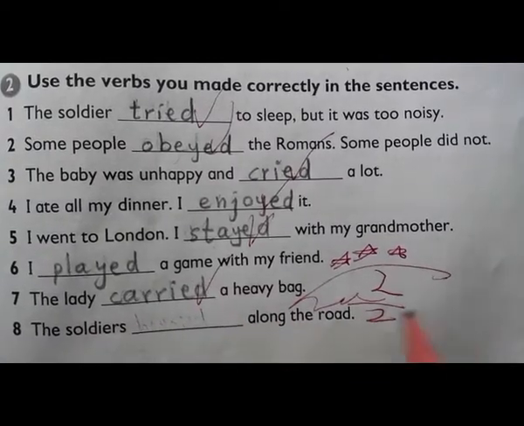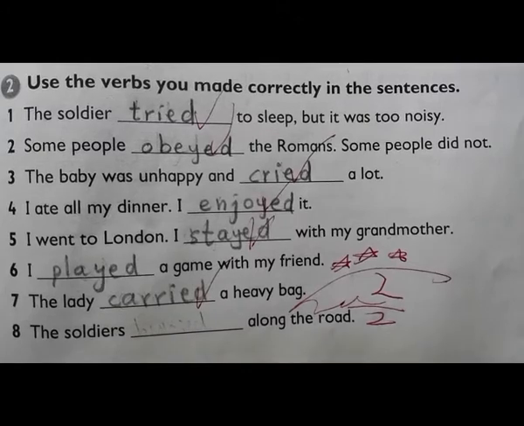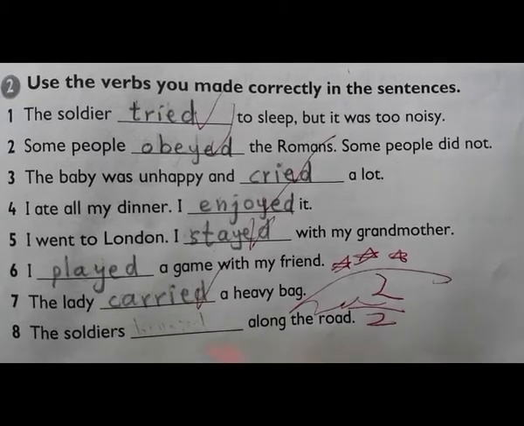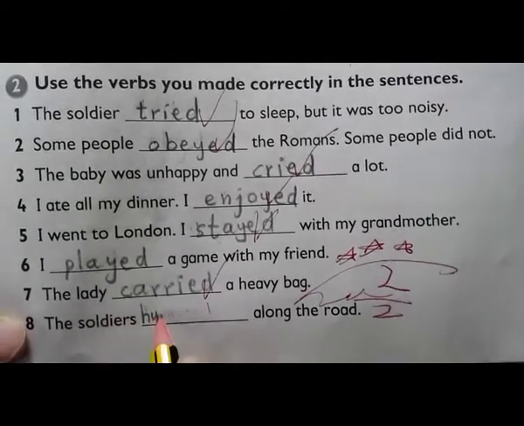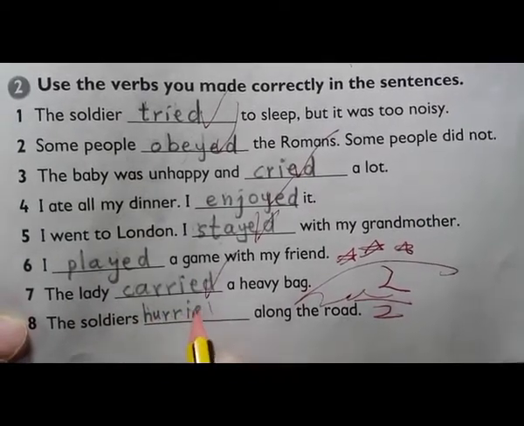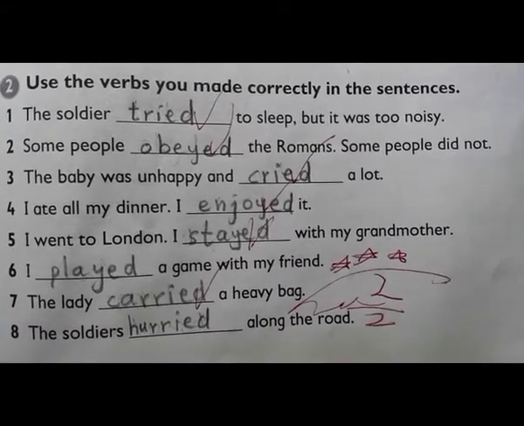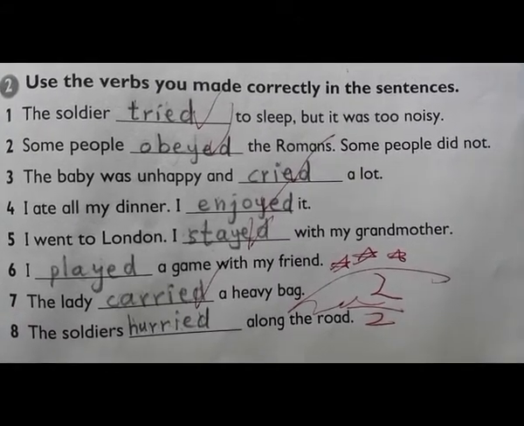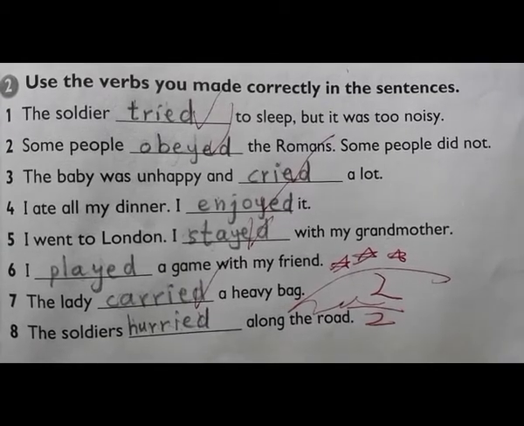C-A-R-R-I-E-D, carried. Okay. The soldiers hurried along the road. Hurried means they marched fast. This was page number 99. Now let's do page number 100.